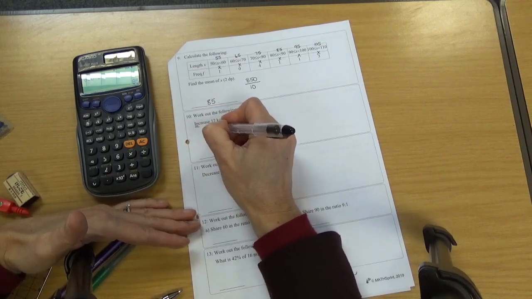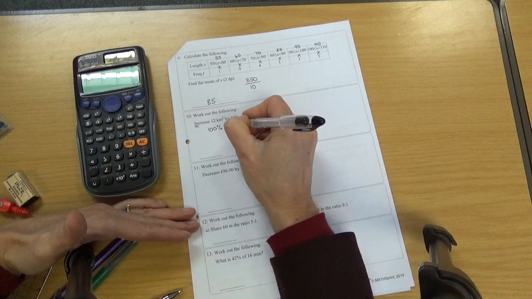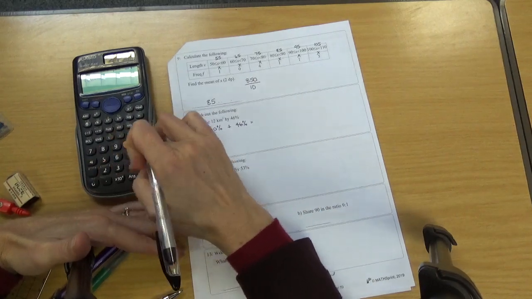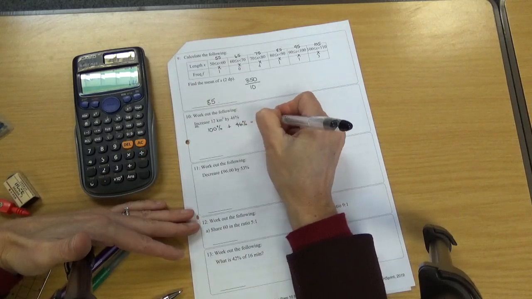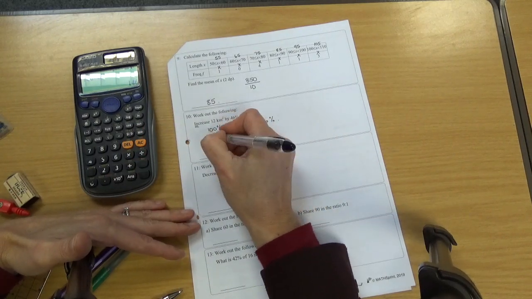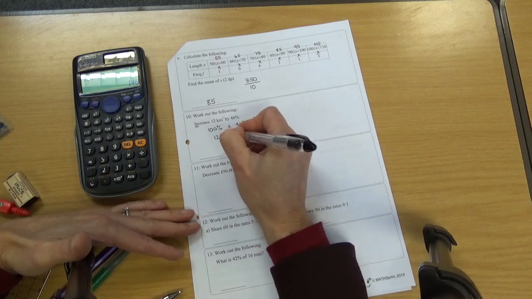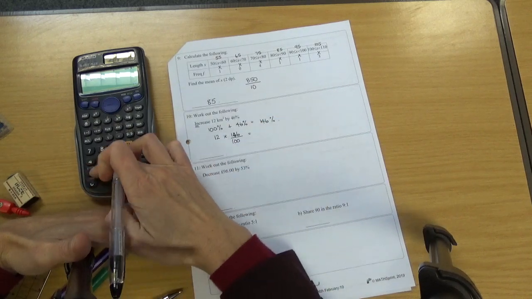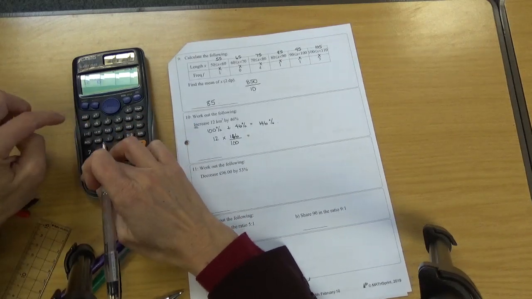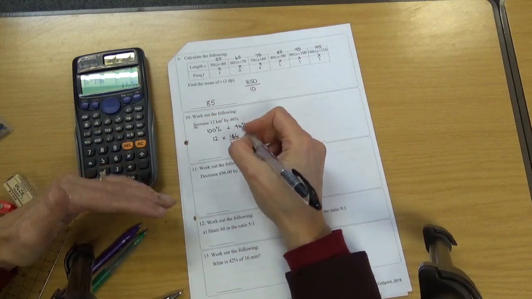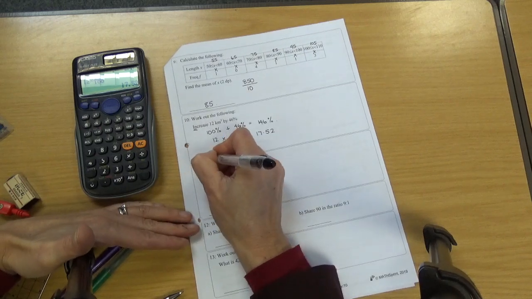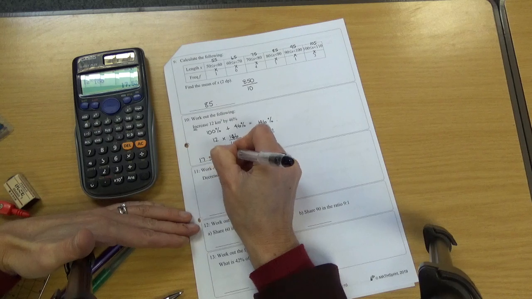Increase, so I start with 100% and I add the other percent, which is 46. I've got 12. I'm going to multiply it by my new percentage. 146% means over 100. So 17.52 kilometres squared.